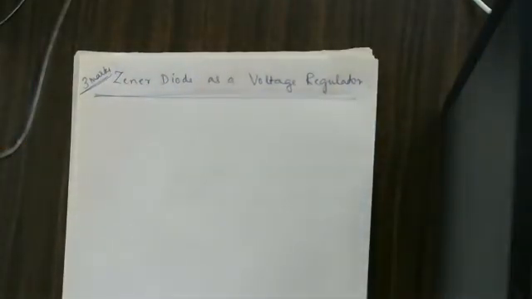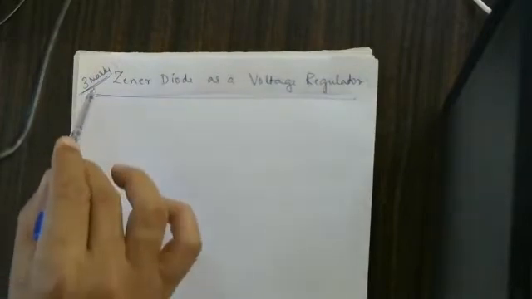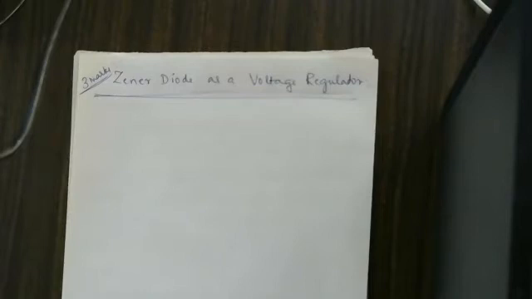How are the marks divided? The circuit diagram carries 1 mark. Output and input characteristics carry 1 mark. Explanation may carry 1 mark if they are asking for 3 marks. If they are asking for 5 marks, explanation carries maybe 3 marks. The circuit diagram carries 1 mark, and the output and input characteristics carry 1 mark.